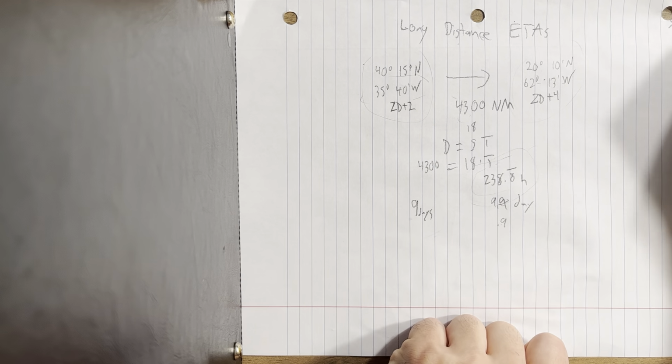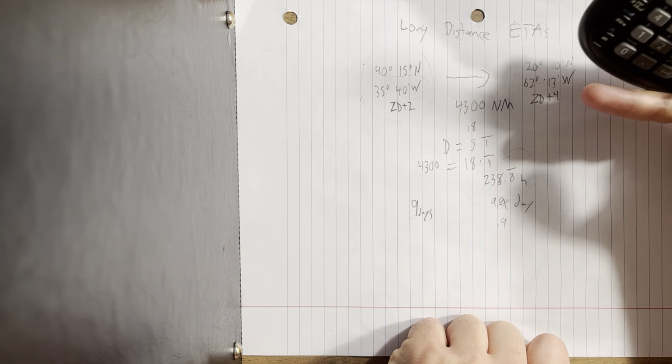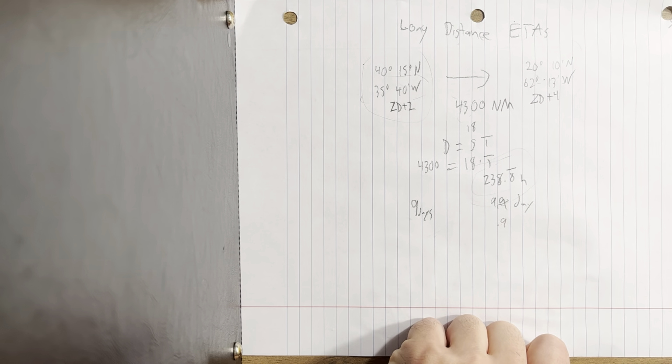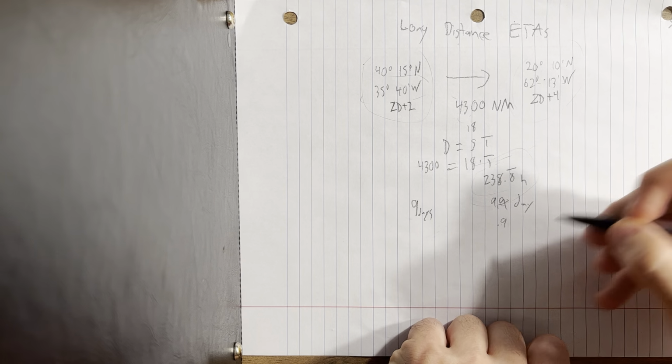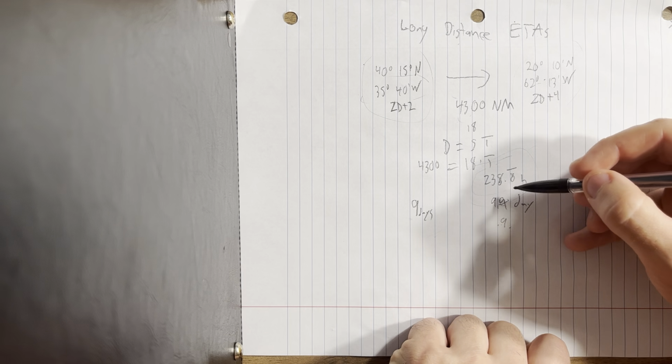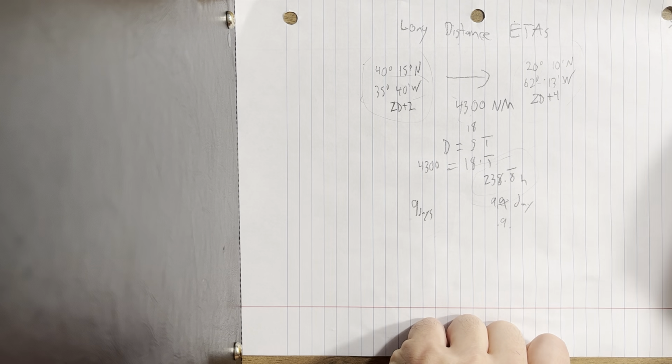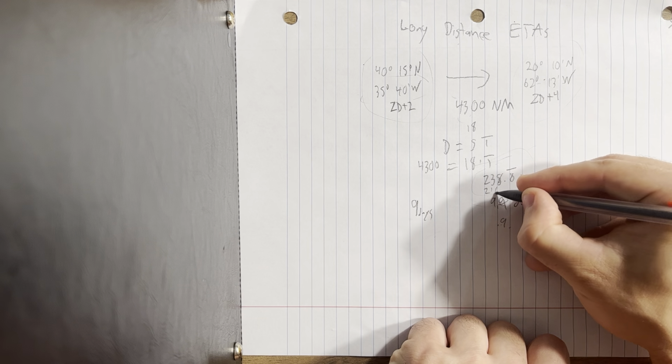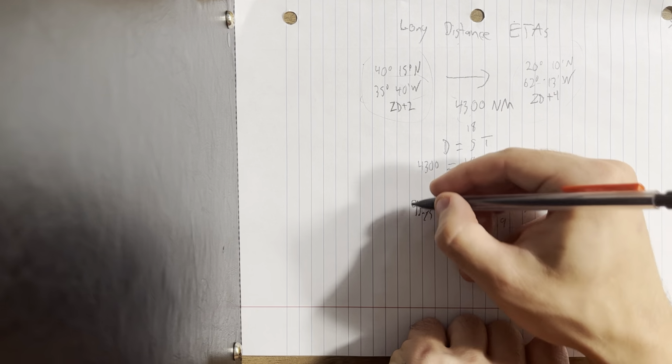Now we go back to the 0.9. We multiply that by 24 again to reconvert it back into hours because that's the remainder. So 9 times 24 would get you 216. So 216 of these hours turned into the 9 days.